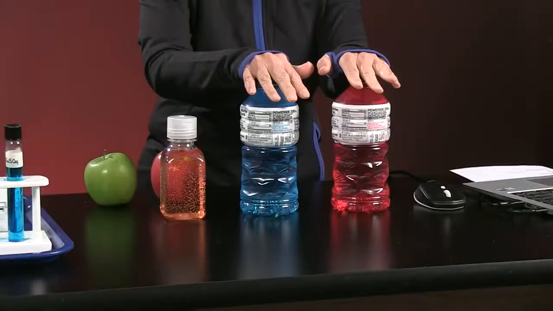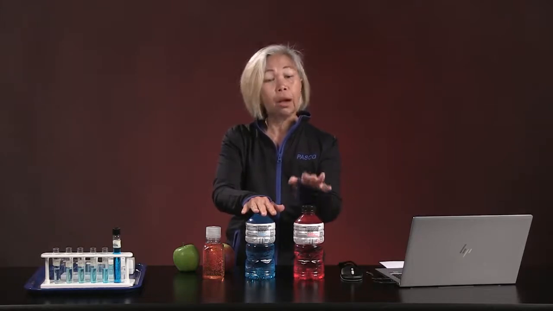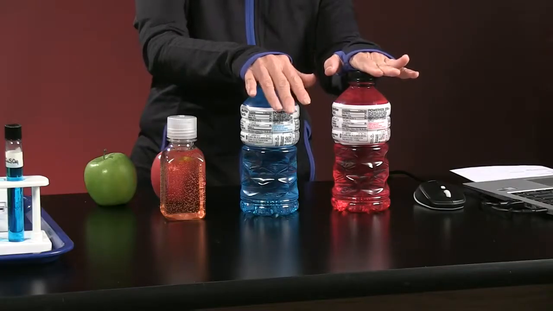Here are two of my favorite sport drinks. They have exactly the same ingredients. The only difference between the two of them is color. And yet when I make my choice about which color to take, it really depends on what I'm about to do. For example, if I'm about to get started in a really hard workout or a hard sport, I'm more likely to pick the red.